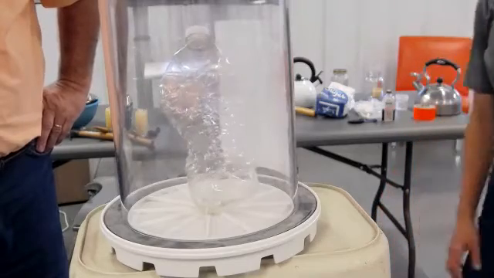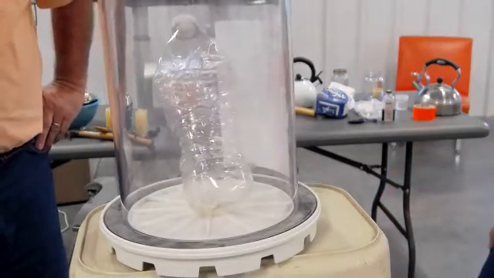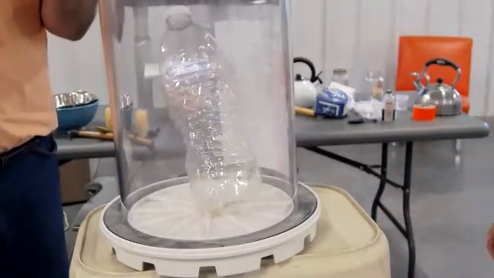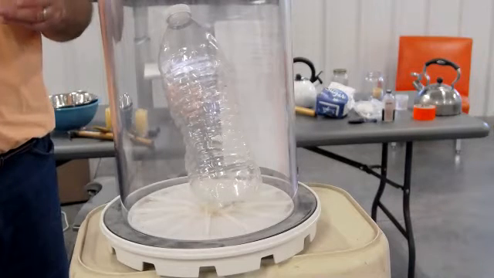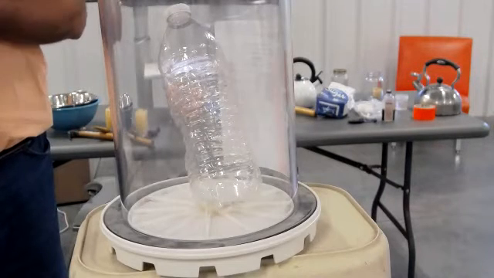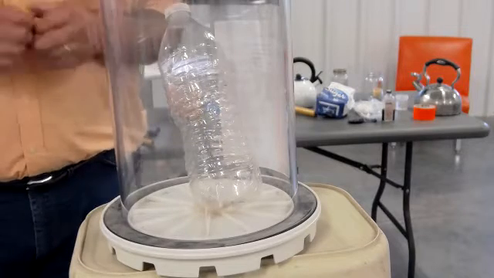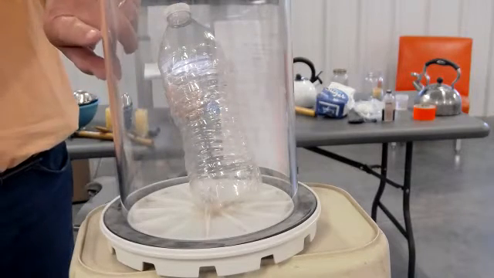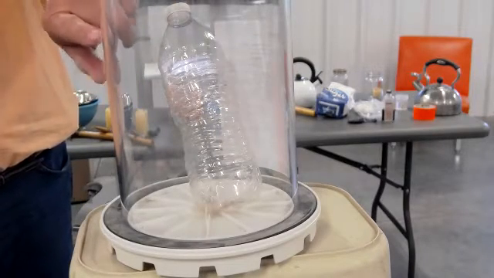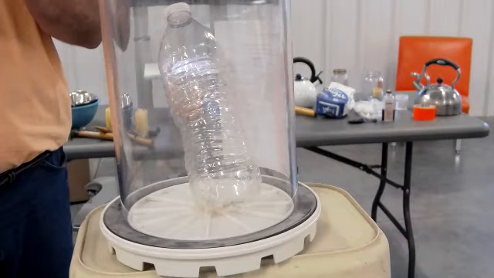Why is it doing that, right? Because there's less pressure inside the chamber than there is inside the water bottle. The water bottle, even though we forced most of the volume out of it, it still had roughly 15 pounds of PSI in it. And that's what, once we took the inside the chamber, it's zero. There's nothing pushing against it at all.